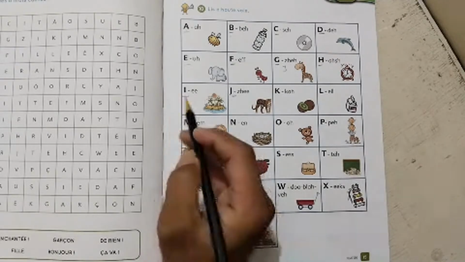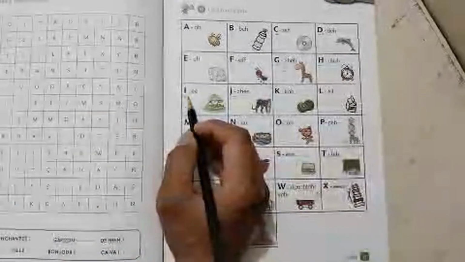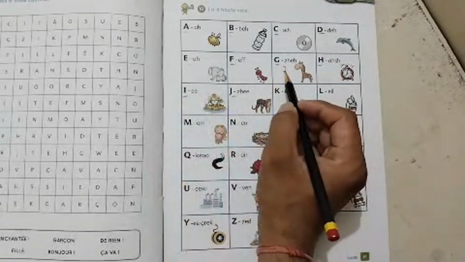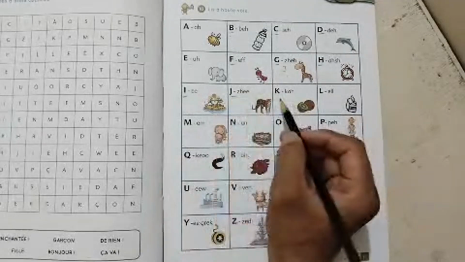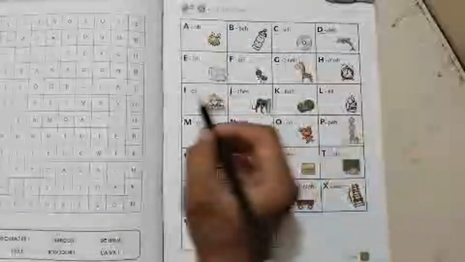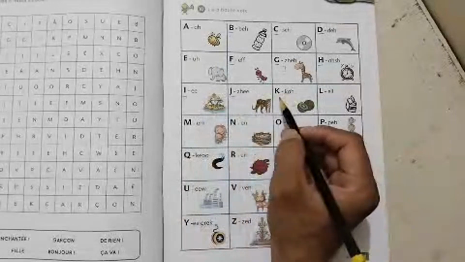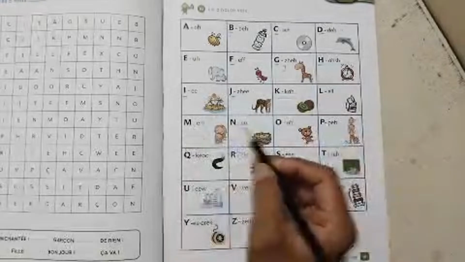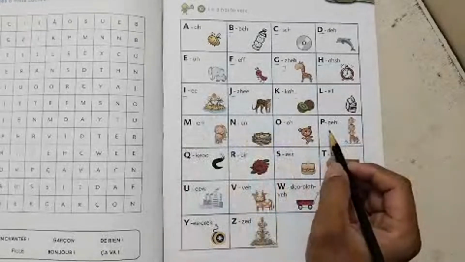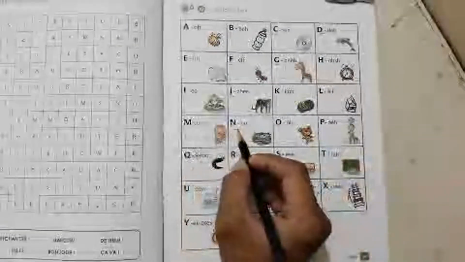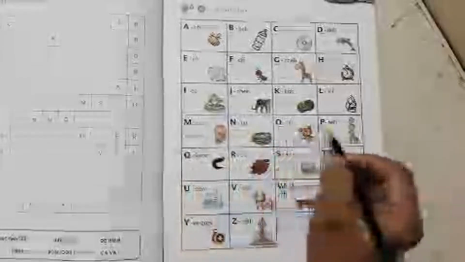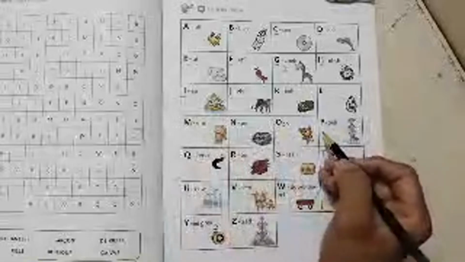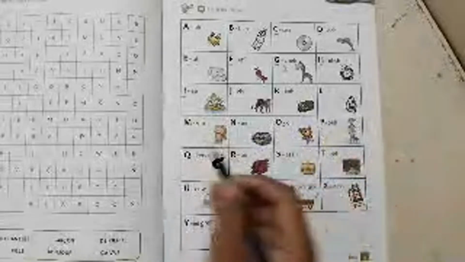After that it comes I. We don't say it like English, we say it "ee". Then J, which is "zhee", K, L, M, N, O, P. Learners, do repeat with me.